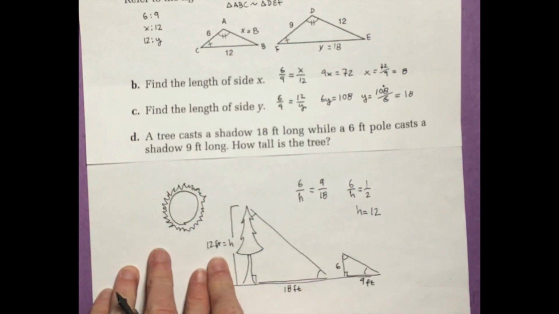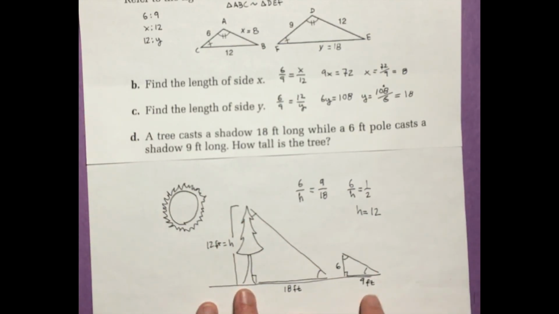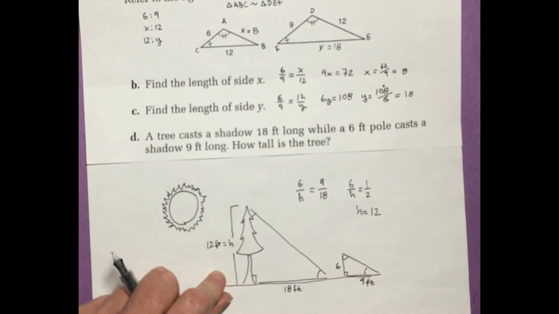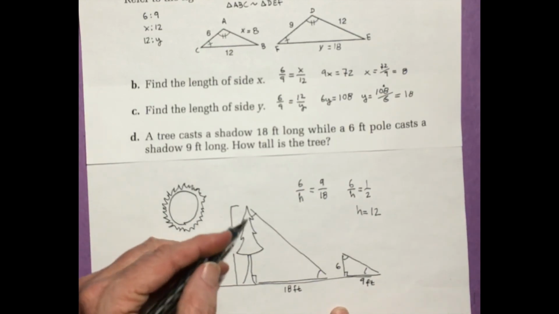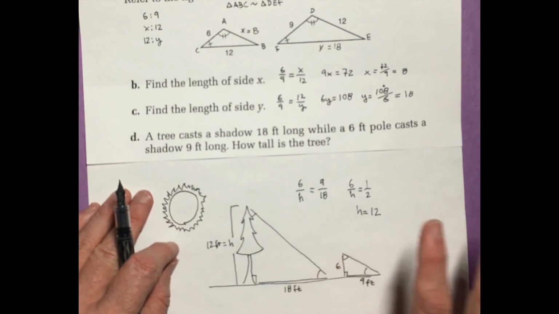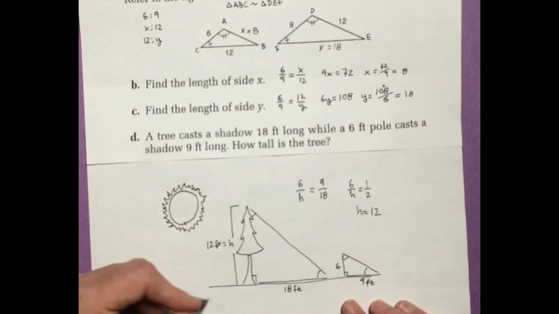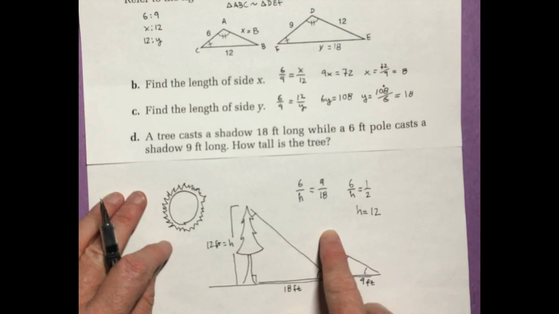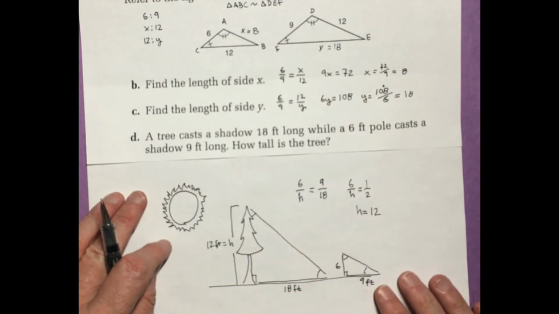And that makes perfect sense if you think about it, because after you see the image, you can see that this side, the shadow of the tree, is exactly twice the shadow of the pole. That means the side of the tree that corresponds to the pole should be twice the length of the pole. You could determine that length there. That's in the next lesson, I believe, but that's not for us today. We just wanted to find that height, and we did it using similar triangles and ratios.